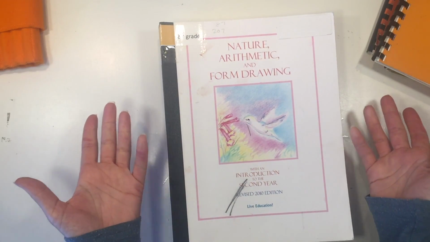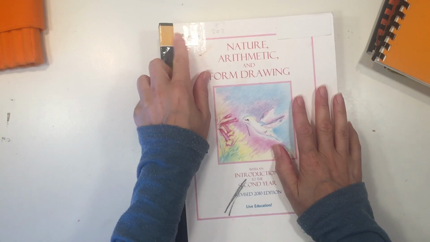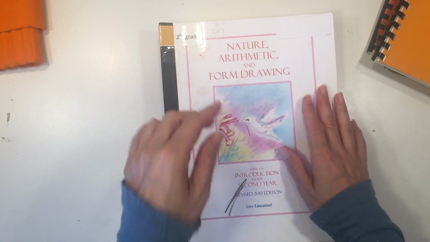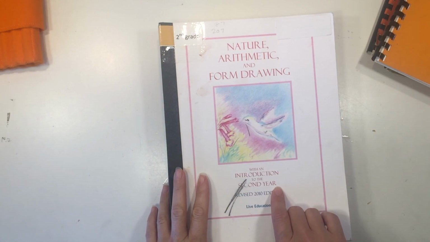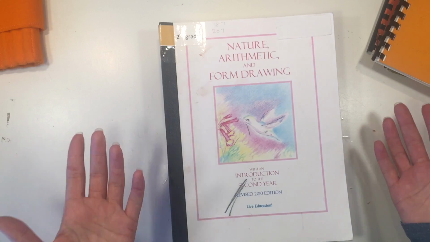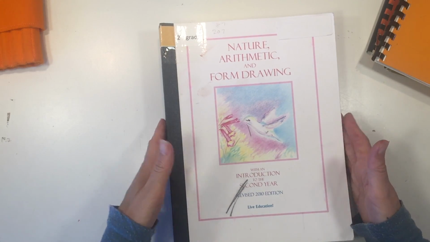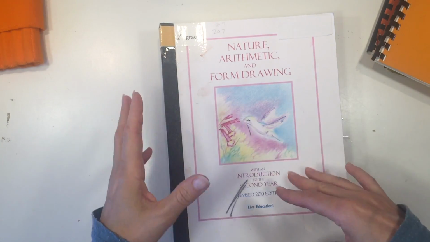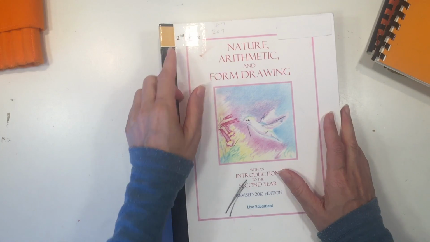Something that I did when I got this curriculum was I went ahead and put some labels on that said second grade, because not all of the books say second year on it. And as we have the complete curriculum from kindergarten to 8th grade, we were losing track of which books went with what grade, so I went ahead and did that.